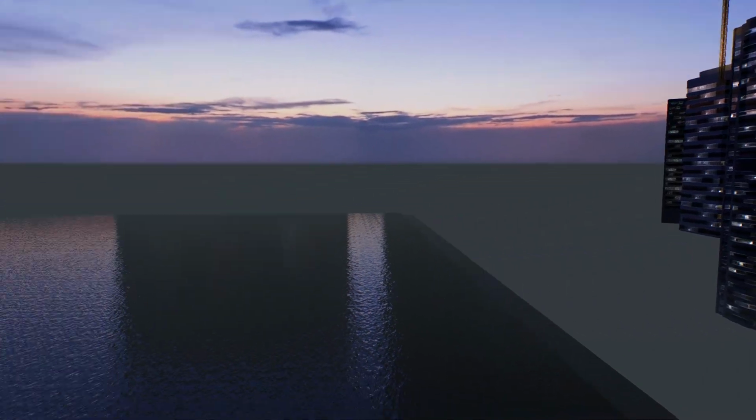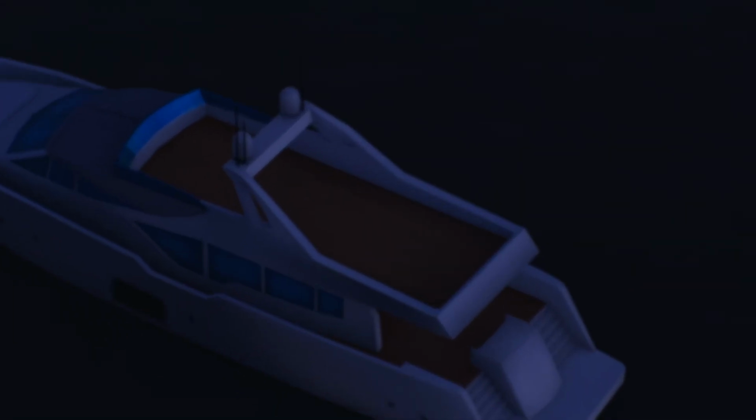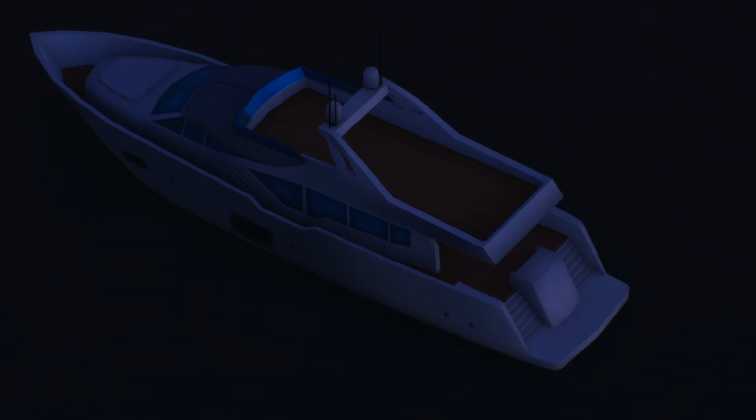Wait, how did I skip past the gigantic... I don't know how to skip past gigantic SpongeBob. But we have a yacht. We're going to look at the SpongeBob in a second. We have a yacht here.